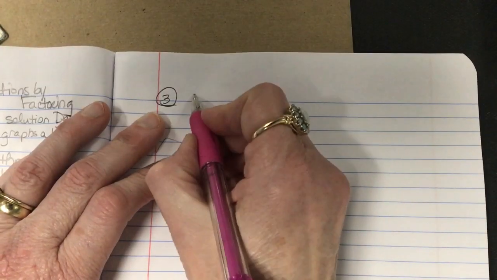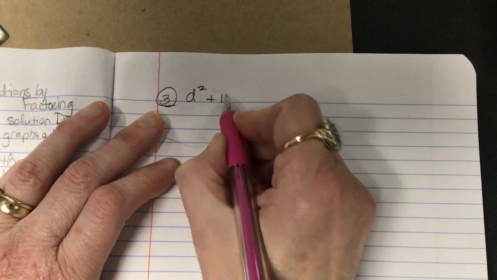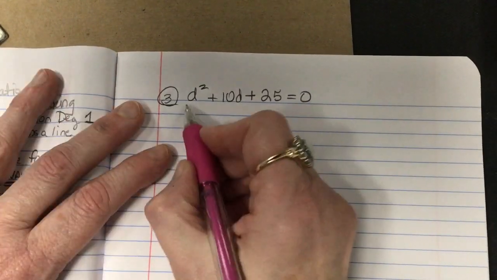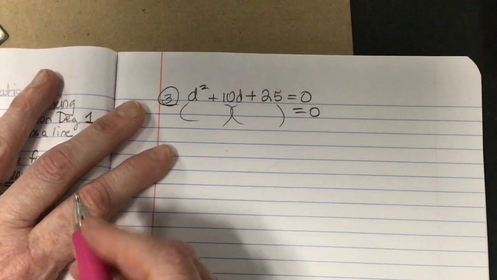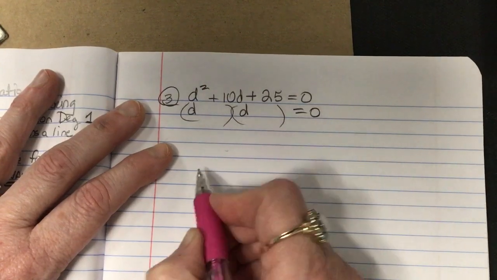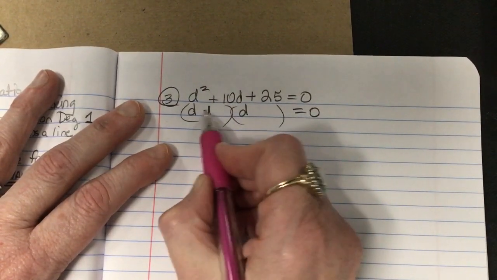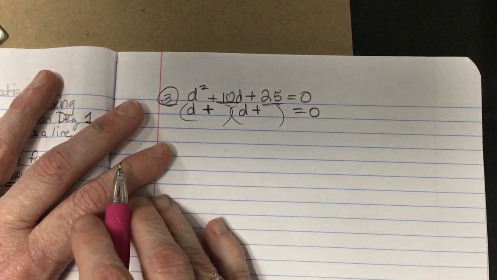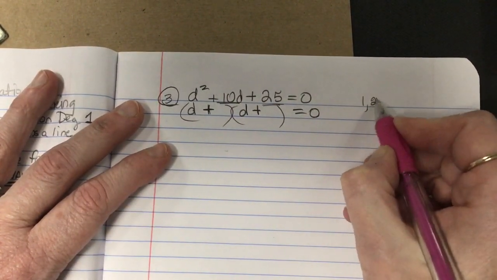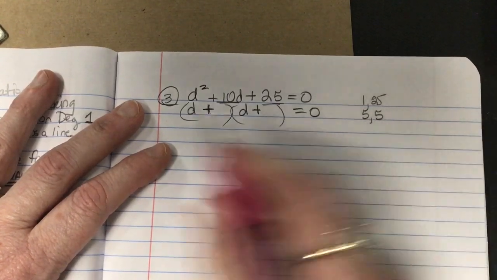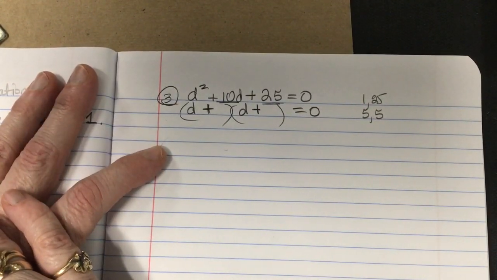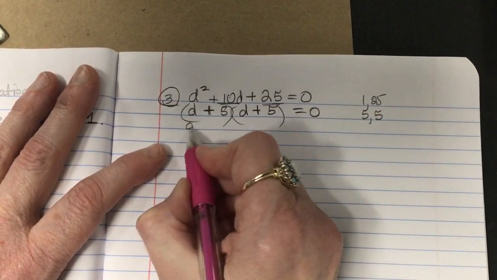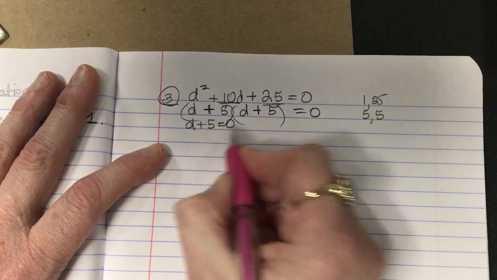D squared plus 10d plus 25 equals 0. Okay, let's go ahead and factor. Equals 0, don't forget that, D and D. Okay, everything's positive, we love that. And we need factors of 25 that will give me 10 in the middle. Well, 25 is only 1 and 25 or 5 and 5. And which two give you 10? 5 and 5.